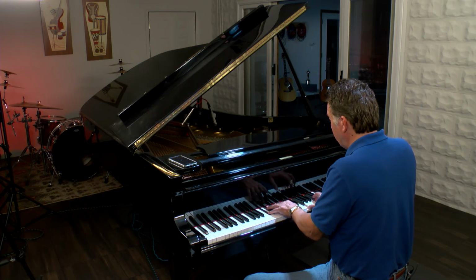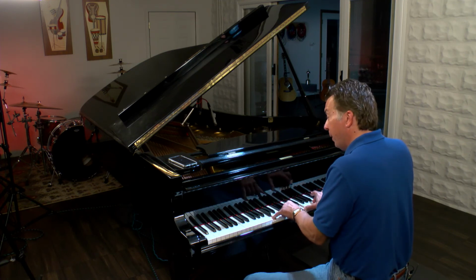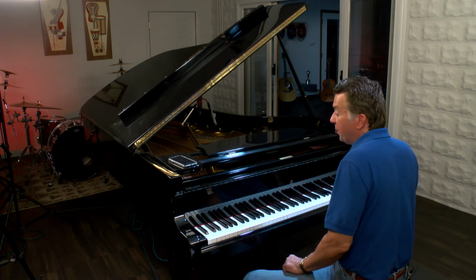So for this first lesson, we're going to do nothing but the 3 and 7 chord as we go around the circle. Okay? And that should keep you busy for at least a week. And when you get all this done and under your hands at a good pace with the metronome, we'll come back and we'll expand even greater on All the Things You Are.